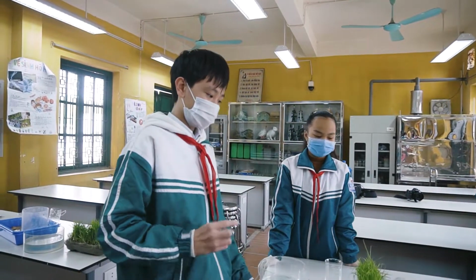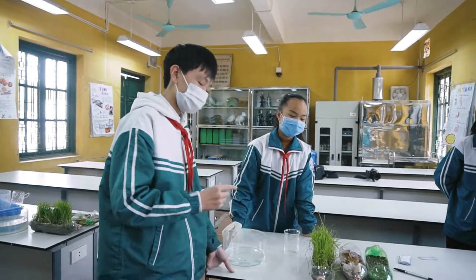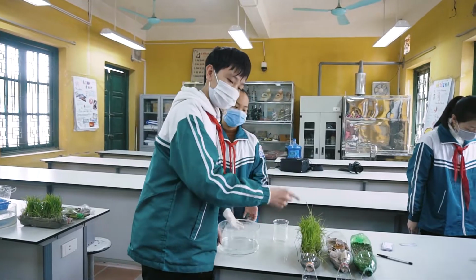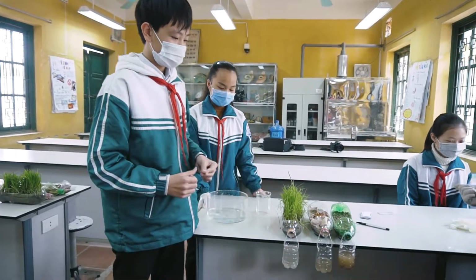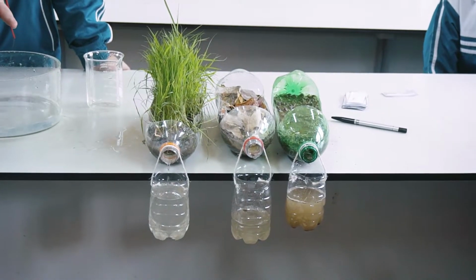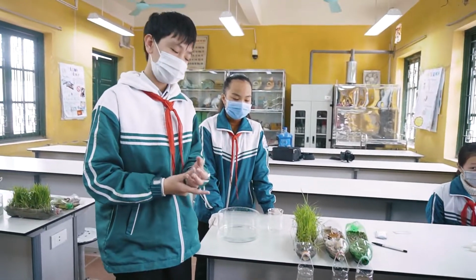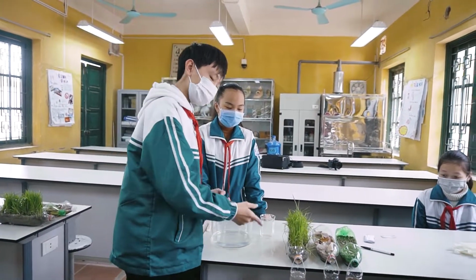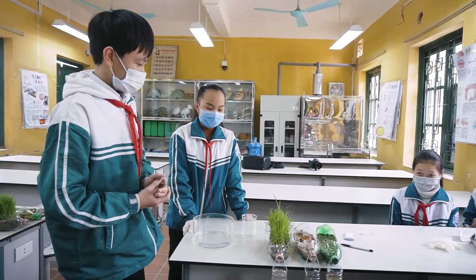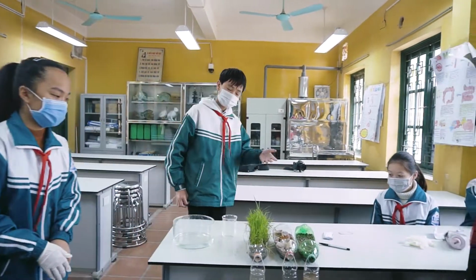Our teammates have prepared 3 bottles over here. The first one is nothing but soil and dirt. The second one is almost the same, but the ground is covered with dry leaves. The third one has some bushes here. It is fresh grass. Let's compare these three bottles.